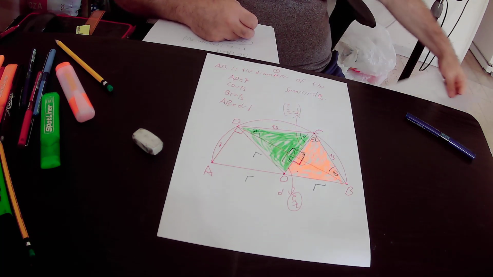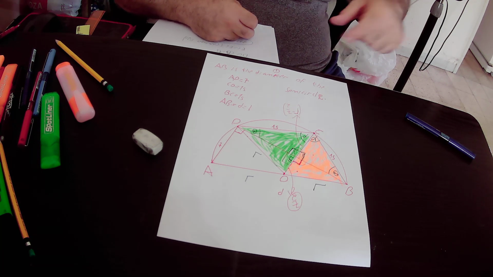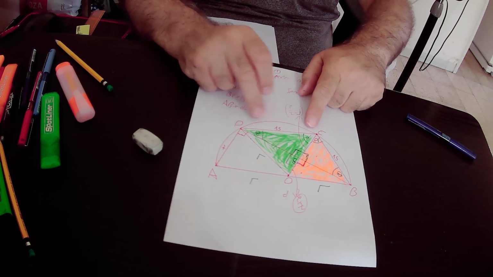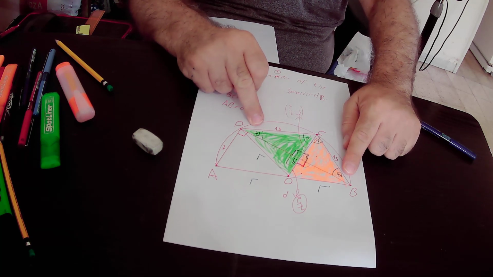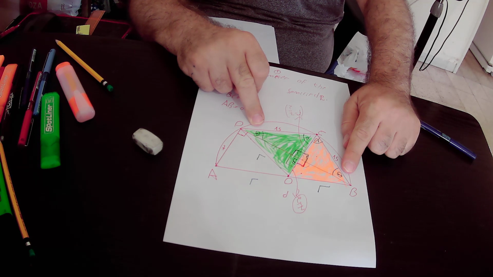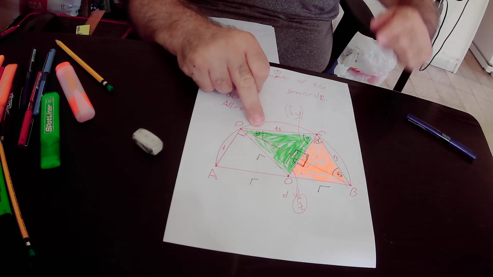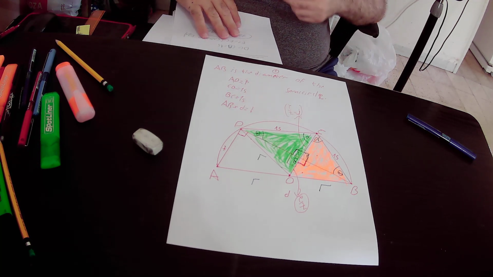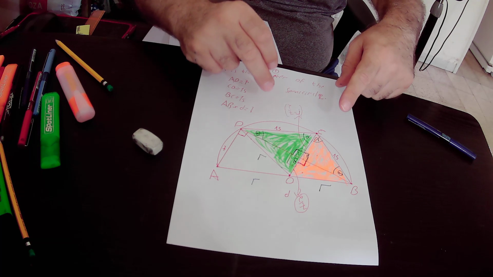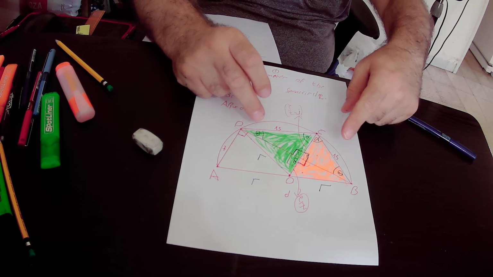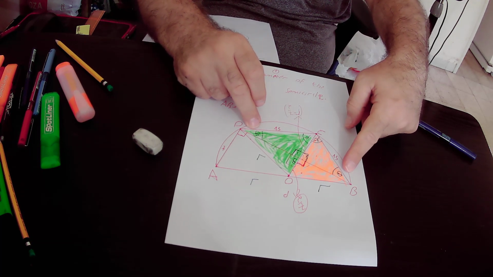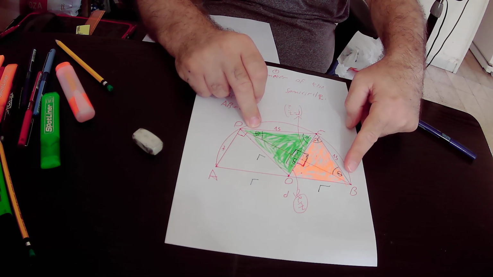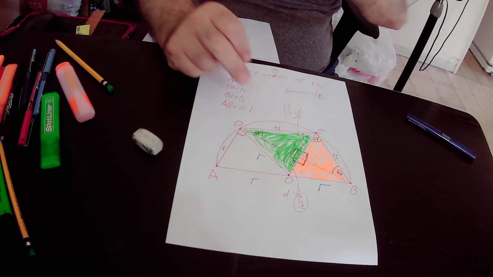So according to rule number 2, opposite this side we have this angle, and opposite this side we have this angle. Those two angles are also equal to each other. Therefore, angle EDC equals angle EBC. Those two angles are equal to each other, and we defined one angle as theta, so the other angle must also be equal to theta.